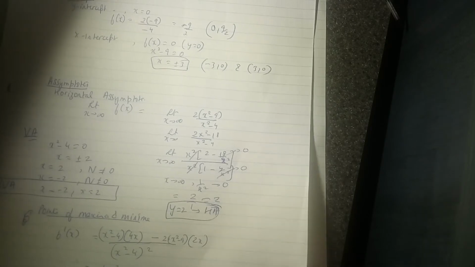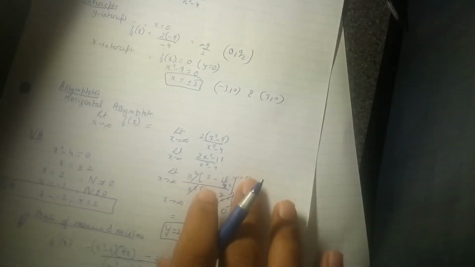Next, we have a horizontal asymptote at y equal to 2. So let's draw a dotted horizontal line at 2, and vertical asymptotes we found out at x is equal to plus or minus 2. So we draw vertical lines at x equal to 2 and x equal to minus 2.